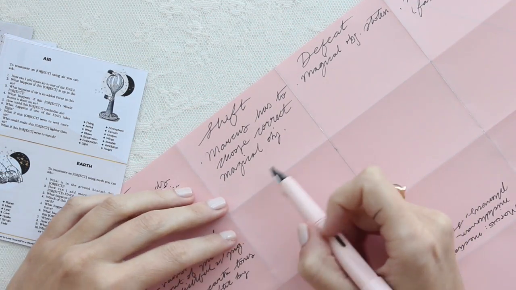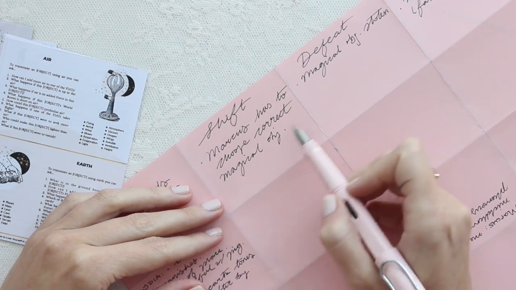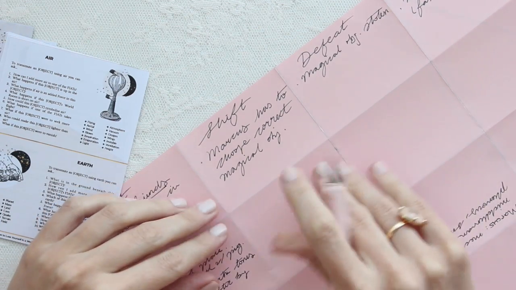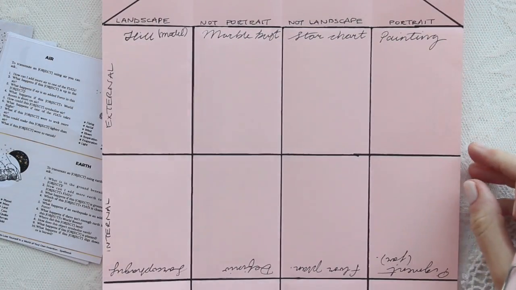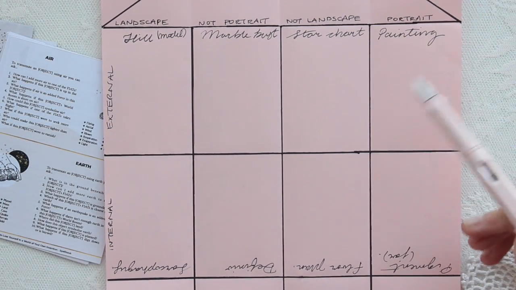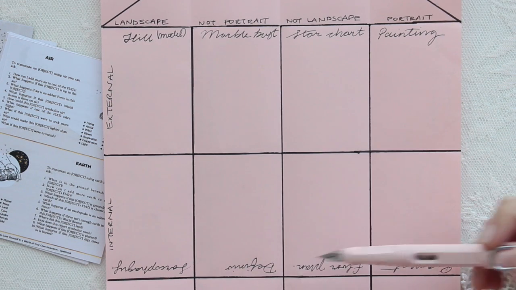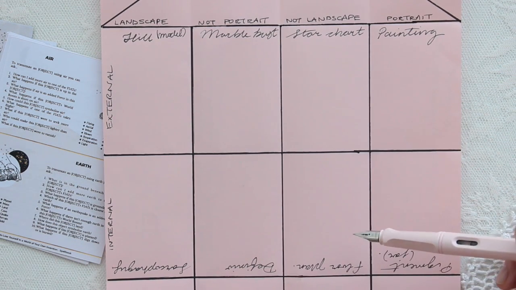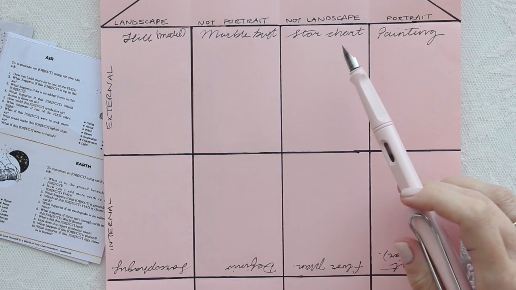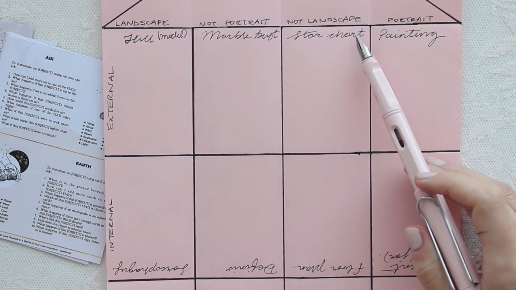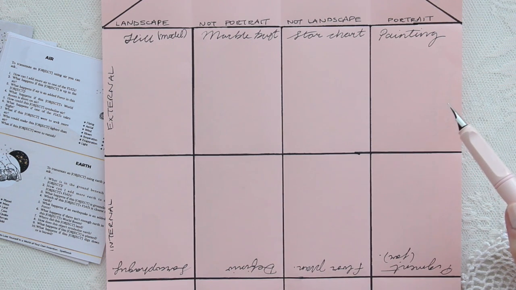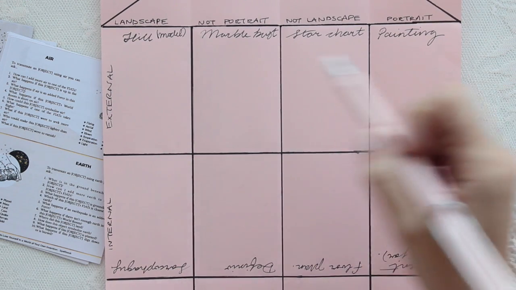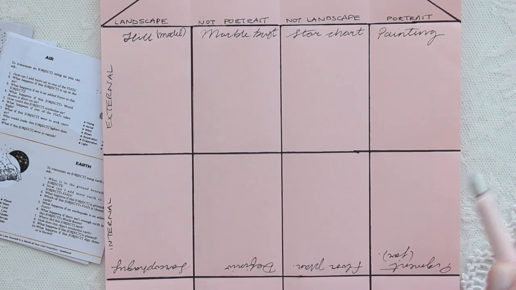Okay, and then the shift. What did we have here? Marcus has to choose the correct magical object. So what's our magical object? Let's choose one of these objects and make it magical. Deifixio is already kind of magical. A star chart, a sarcophagus, a marble bust, a painting. Which one should we make magical?